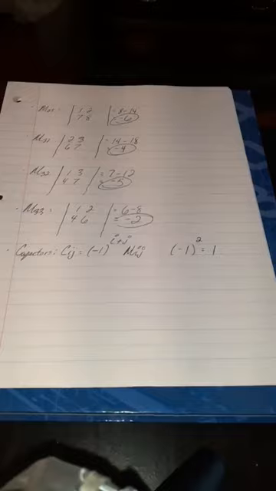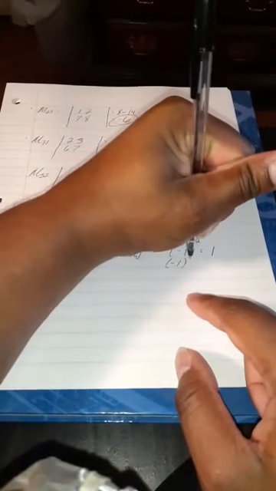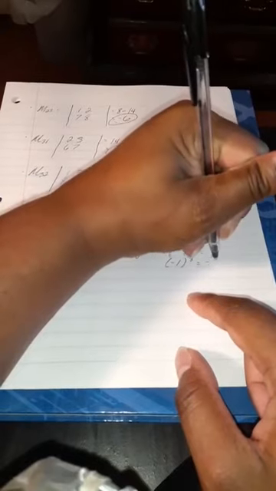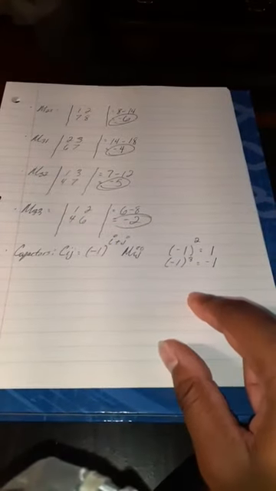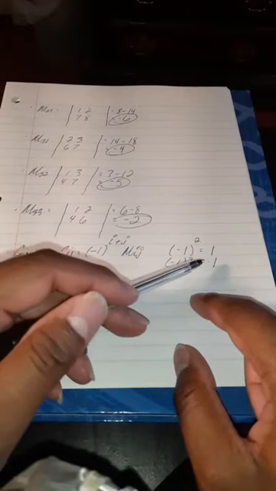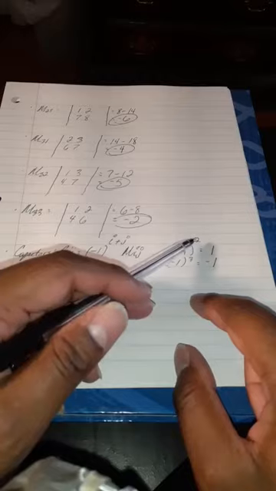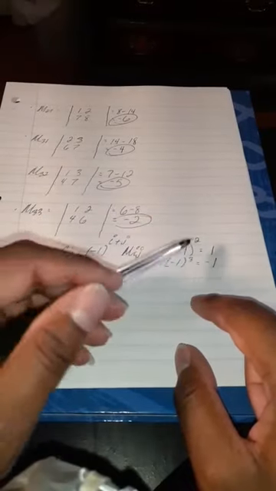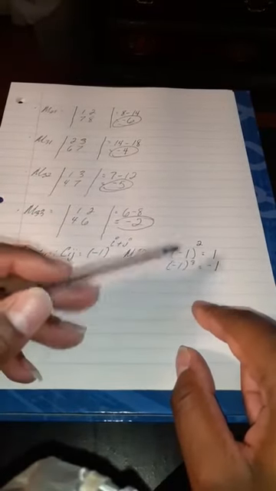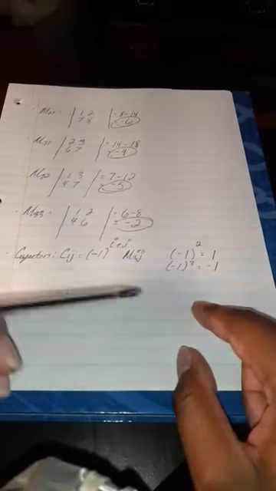However, if I take a negative number and I cube it, I get negative 1. Remember that if you're raising a negative number to an odd power, it stays negative. If I'm raising a negative number to an even power, which 2 is obviously even, then it gives me a positive number.